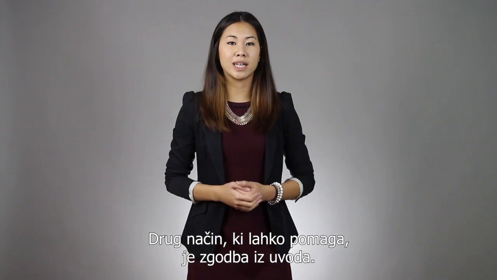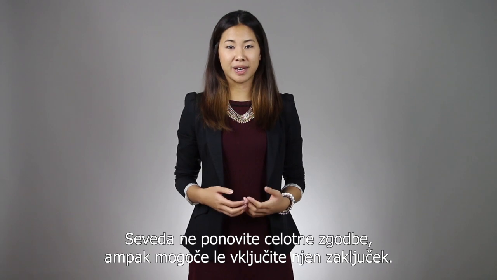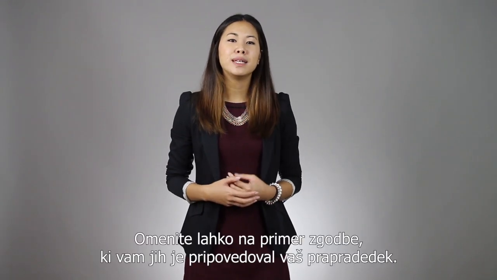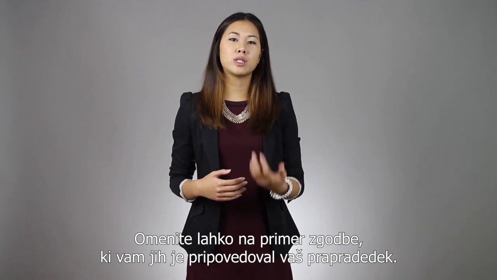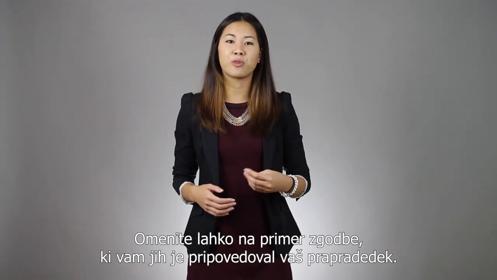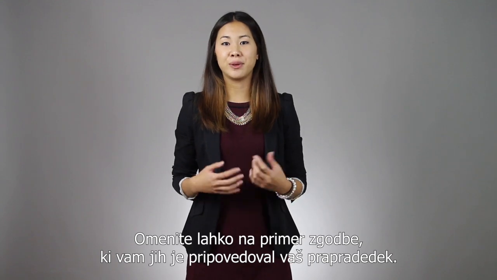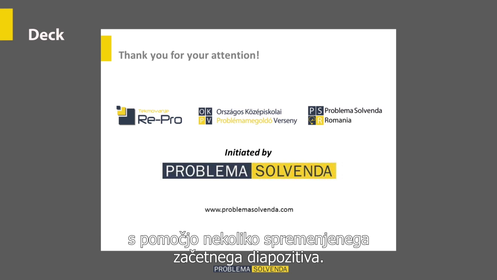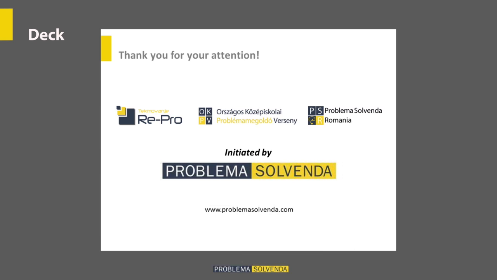The other thing which can help is the story. Of course, you don't have to repeat the whole story again, but think about an ending. For example, you can mention the stories you have heard from your grandfather who had told about it. At the end of the presentation, close it with "Thank you for your attention" by using the cover slide again.